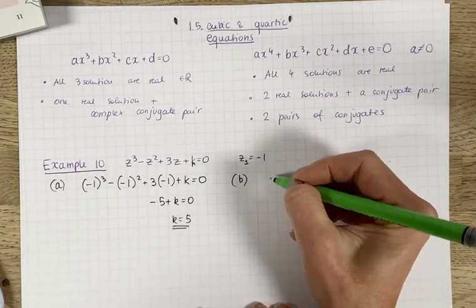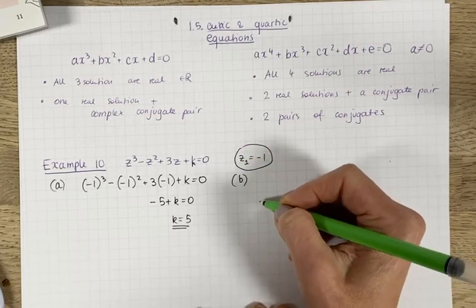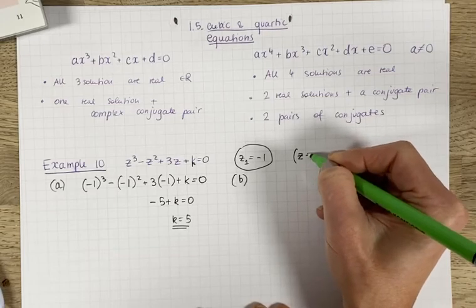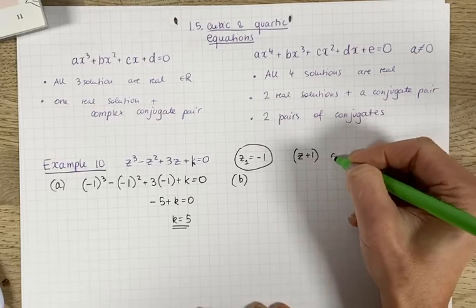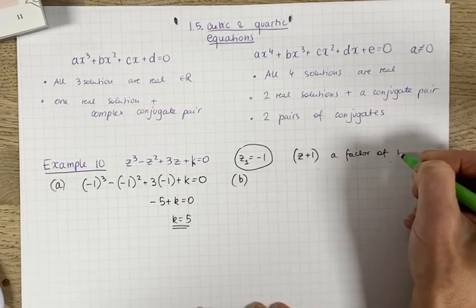If we know that this is one of the solutions, then you know it must have come from this bracket. That means this is a factor of the cubic.